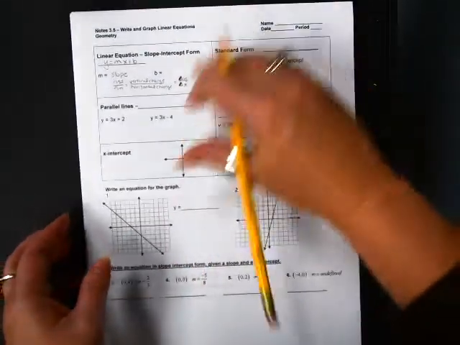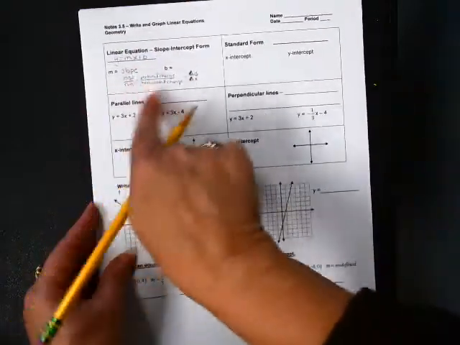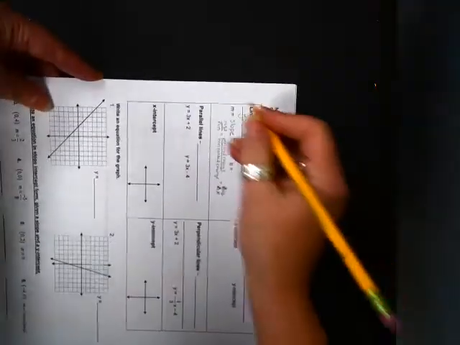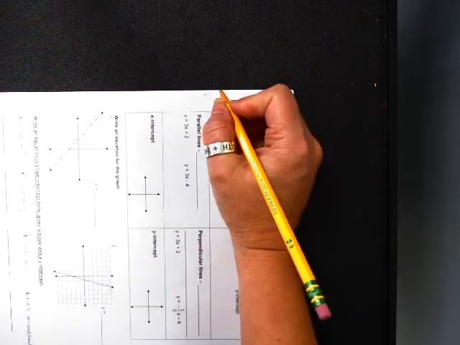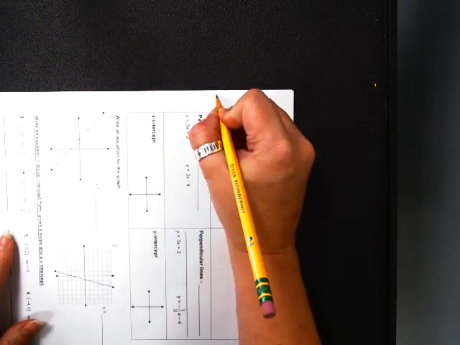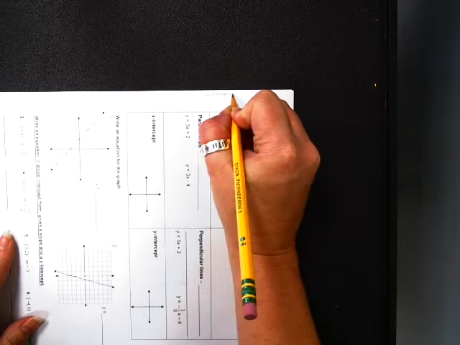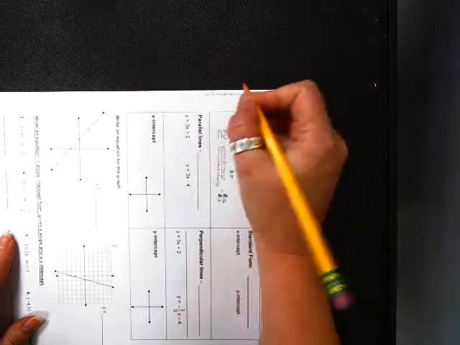Remember, folks, that m, and I'm going to write this over here on the side because I don't have any more room, m is the movement between the points.